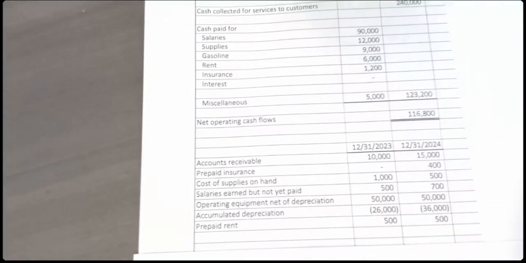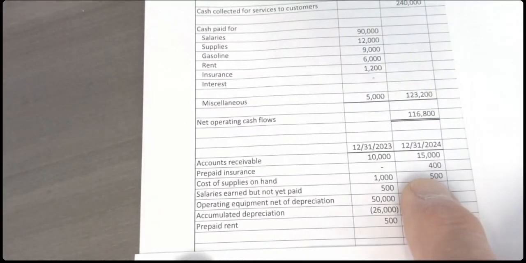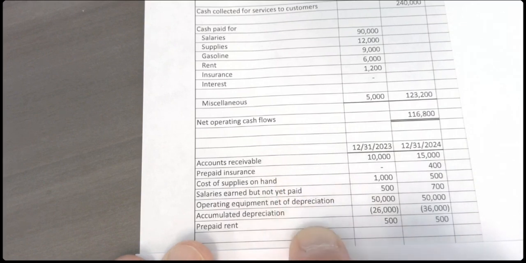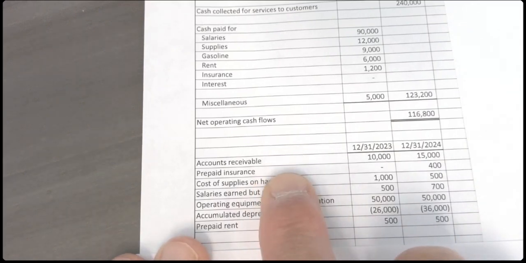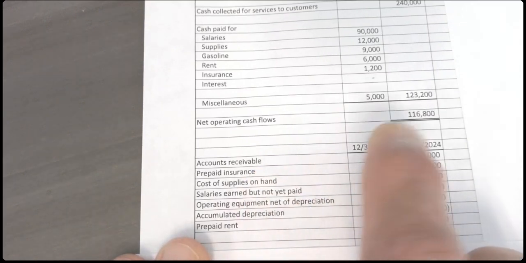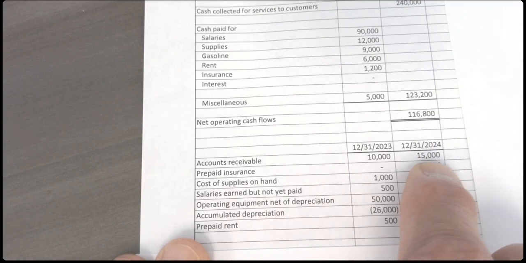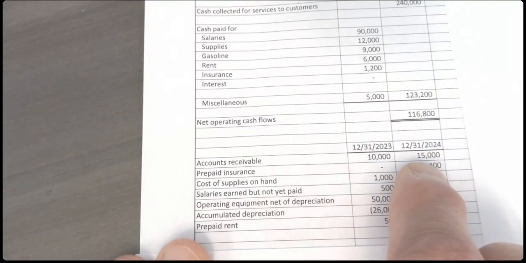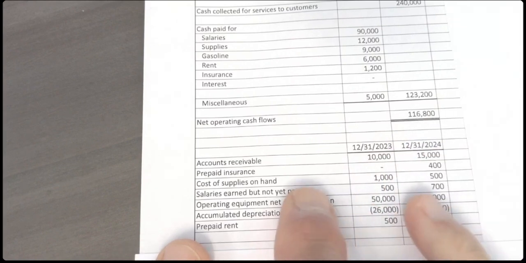Now, I took the information from the second half of the case, and I basically made what the balance sheet accounts would look like. So accounts receivable was $10,000 at the beginning of the year, $15,000 at the end of the year. In other words, $10,000 at the end of last year, $15,000 at the end of this year.